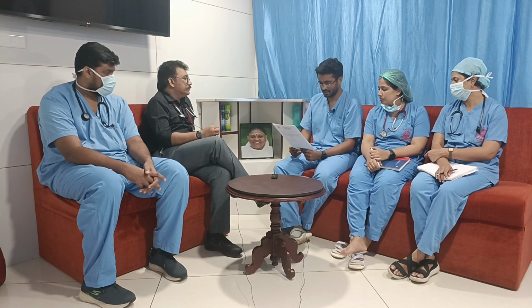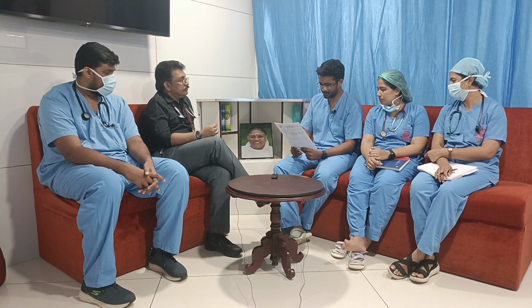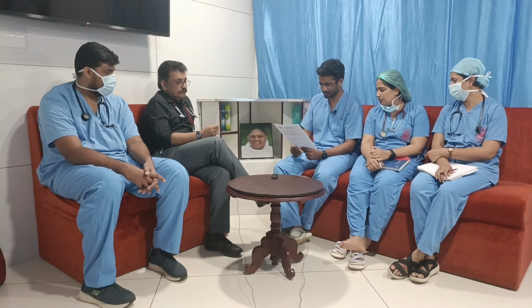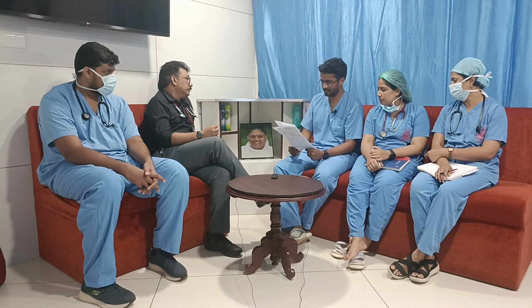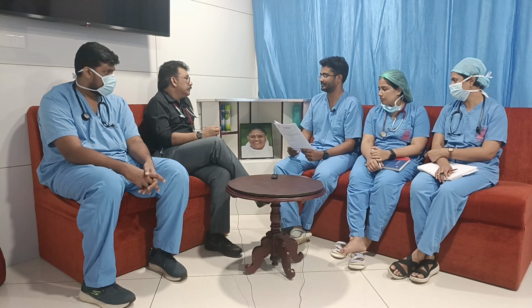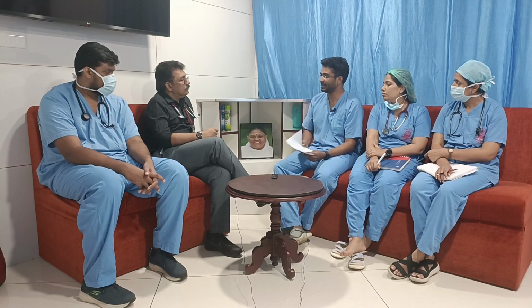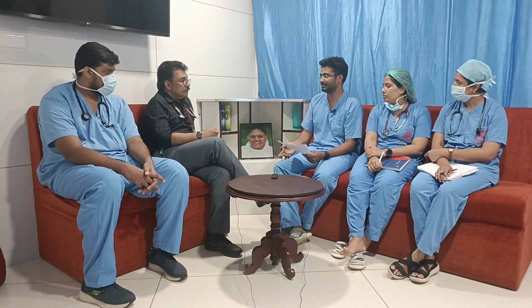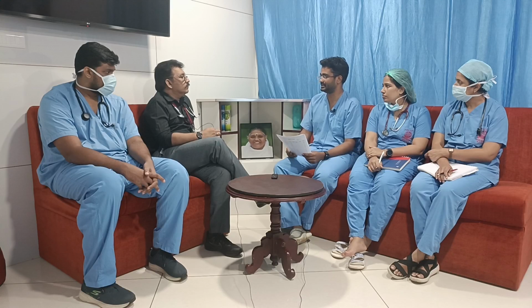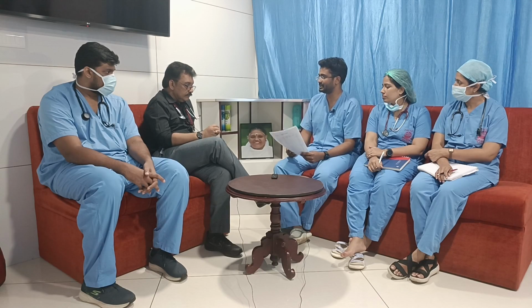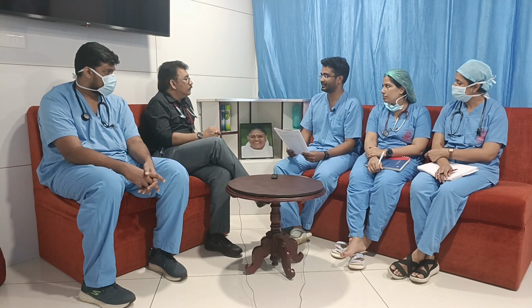Okay. And the ALP was 150. Other than that, total count was 4,000 with a platelet count of 1,77,000, and HB was 13.5. Urine routine was within normal limits. RFT was also within normal limits. Further, as he had already done the MRI, we never went ahead with another scan, but we repeated the typhoid test. Typhoid IgM came out to be positive for us. Then we started him on antibiotics, ceftriaxone.